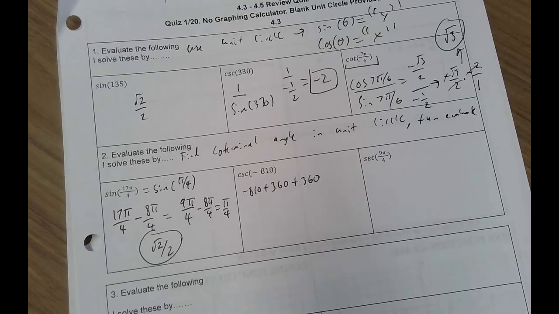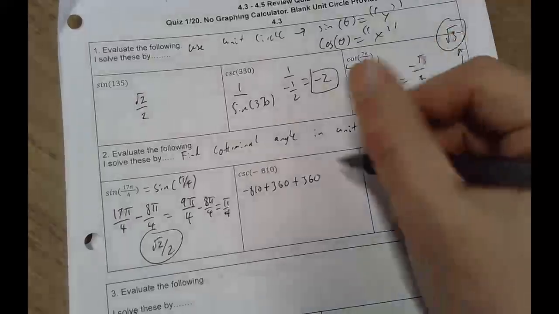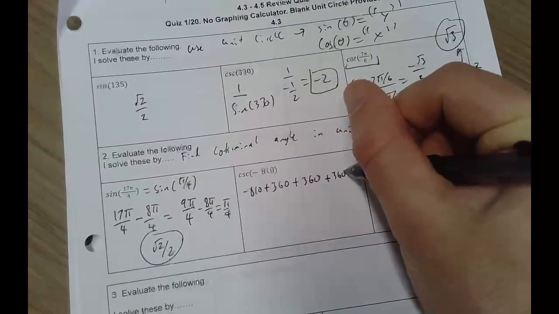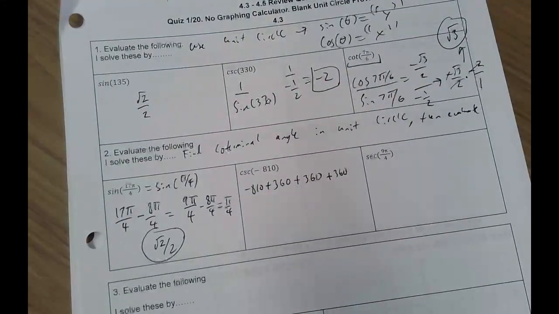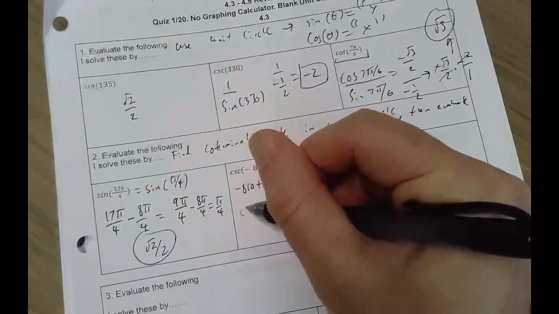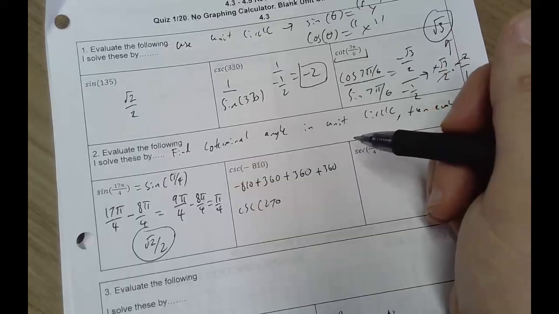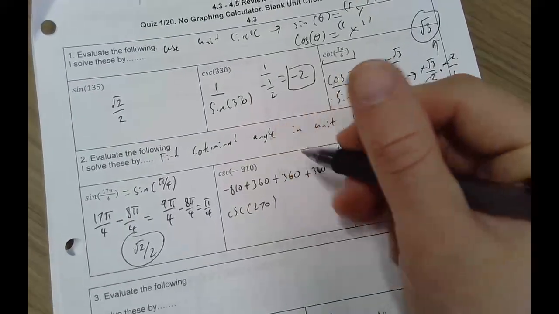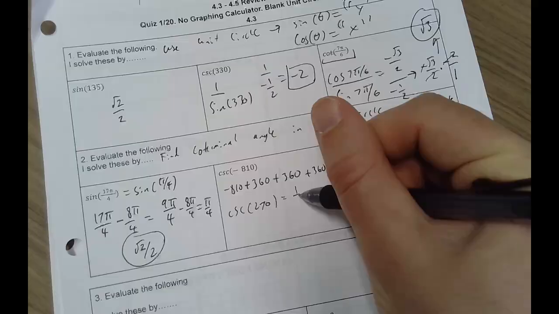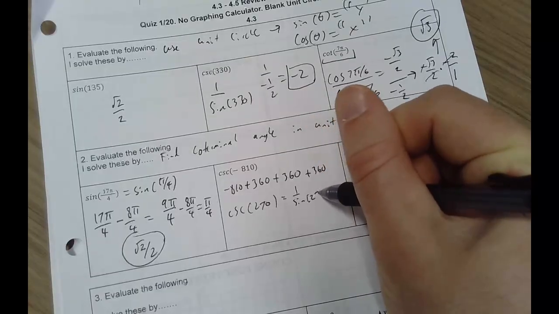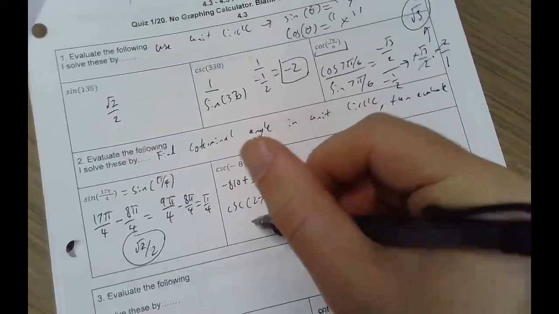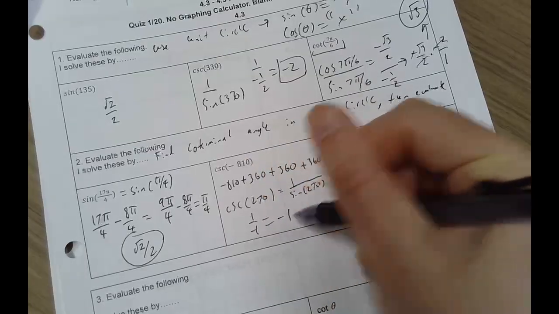Make sure I got this right. That's negative 90. So we'll do one more. So that is just 270. So this really is cosecant of 270. And cosecant of 270, again, that's 1 over sine 270. And sine 270 is negative 1, so this is 1 over negative 1, so it's just negative 1.